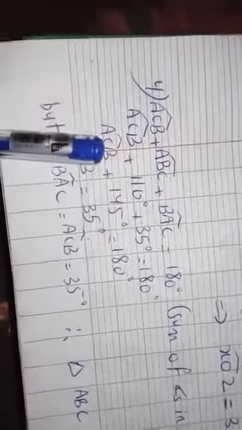Okay, so 110 plus 35, it's 145. So ACB, the unknown that we need to calculate, plus 145 gives me 180 degrees in this equation. What is the number ACB? It is 35, since 35 plus 145 gives me 180. Or in other words, as I told you in the previous parts, 180 degrees minus 145 degrees equals 35 degrees.